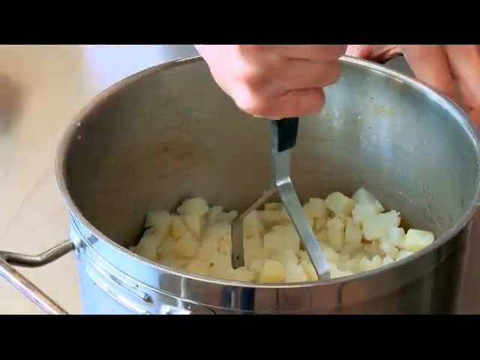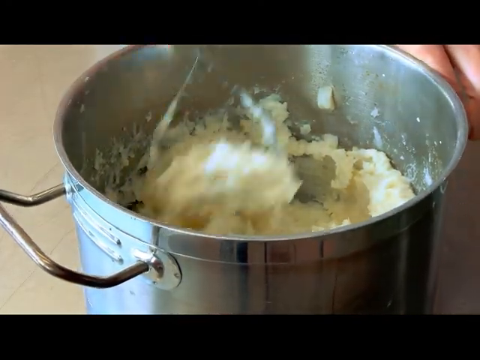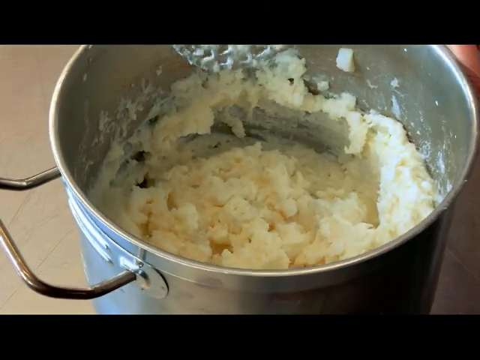Mashing, as seen in this video, creates a soft mass which is not uniform. But it is still a mixture as you're incorporating butter and cream.